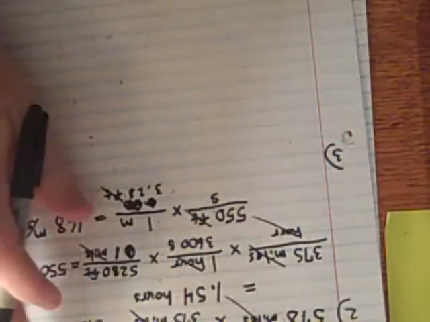So let's move on to number 3. You want to get a fresh sheet of paper for number 3? I do. Man, all this paper is real ugly. And so it's that. So number 3.